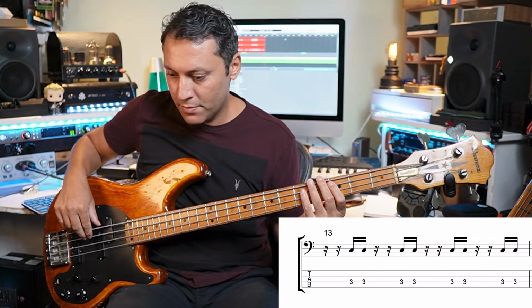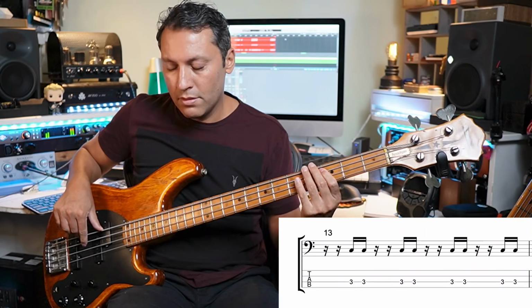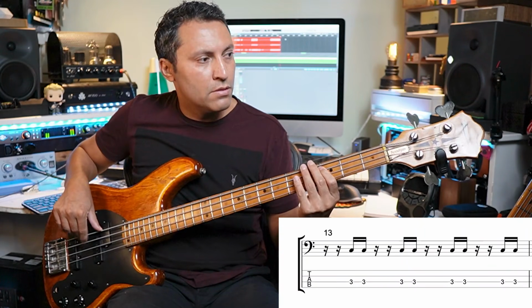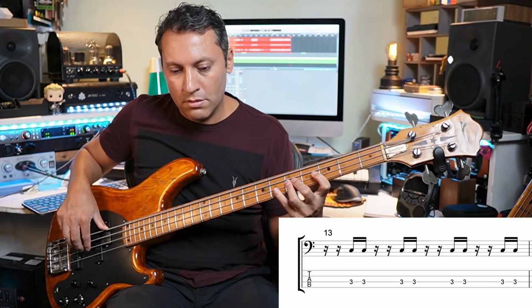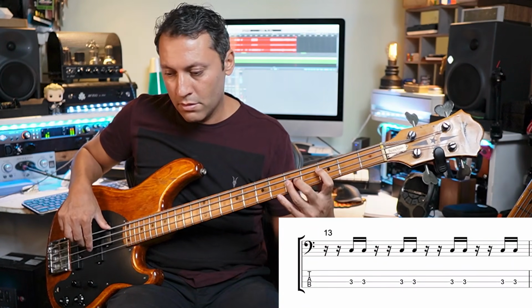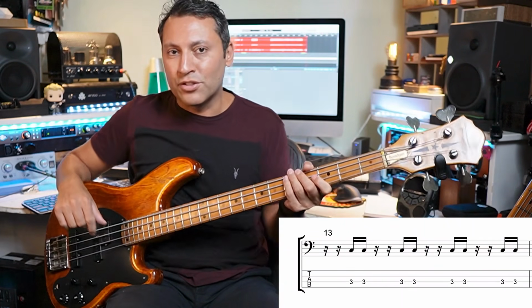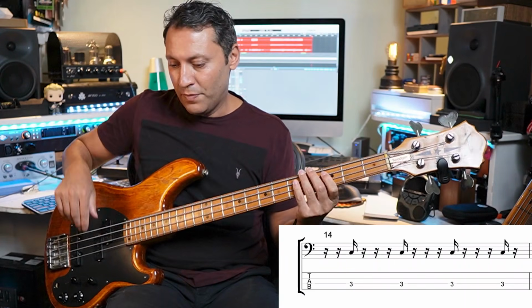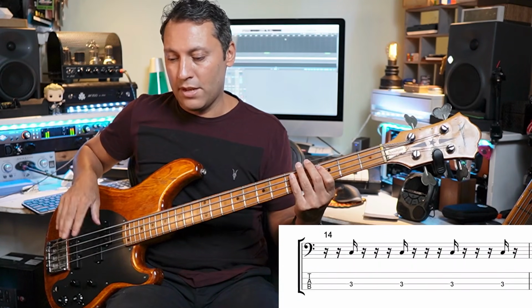So it's 1 E and a with the metronome. I've heard that sort of feel before in bass lines. Next one. So it's on the ands again. 1 and 2 and 3 and 4 and.